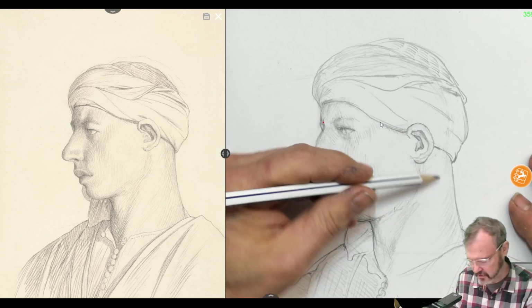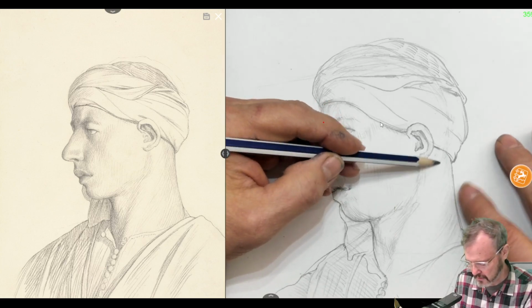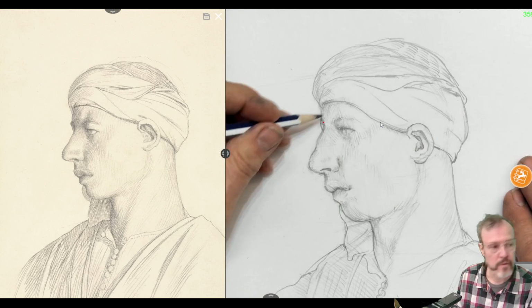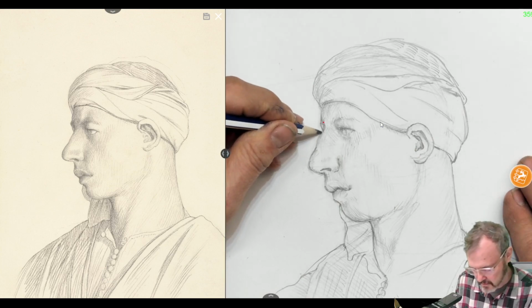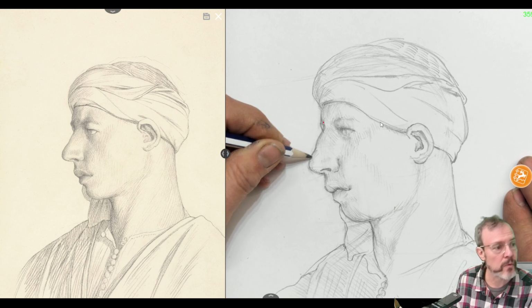The challenge here is not to let your halftone compete with the actual shadow, where the left-hand edge of the nose is turning into shadow.